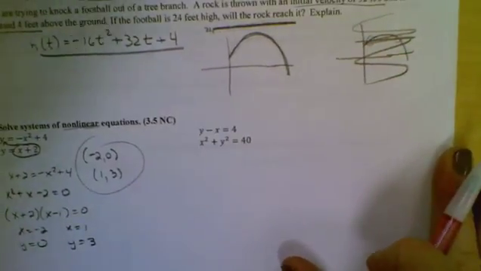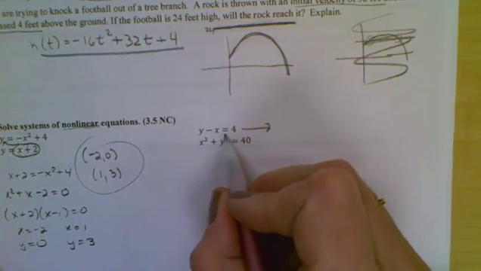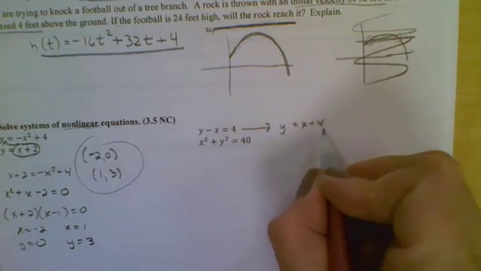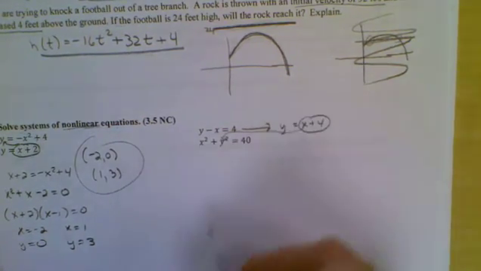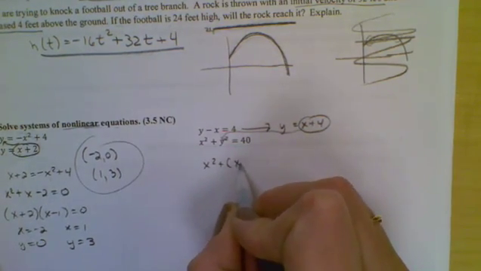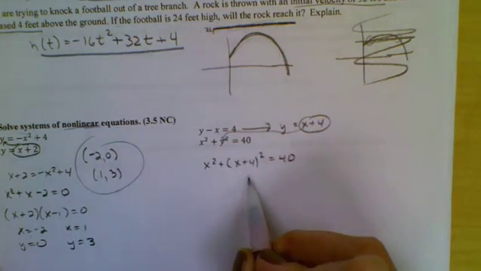You do the same thing over here, except to get started, you would have to solve for one of these variables. So let's say I add x to both sides, x plus 4. Now you're going to take that value for y and substitute it in right there. So you have x squared plus the quantity x plus 4 squared equals 40. And now you have to solve that.